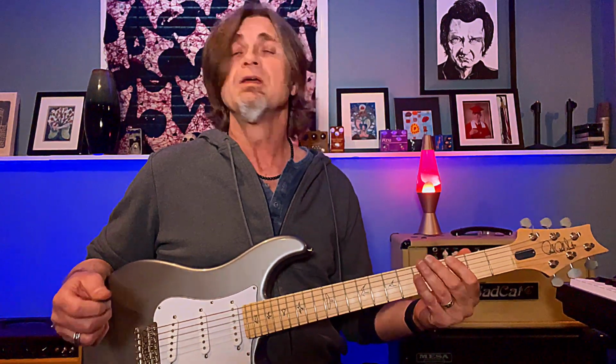Now, for A minor Dorian, we have to ask, A minor is the second chord in what major scale? So what you have to do is go back a whole step from A. And the answer is G, okay? So really, it's derived from the G major scale.